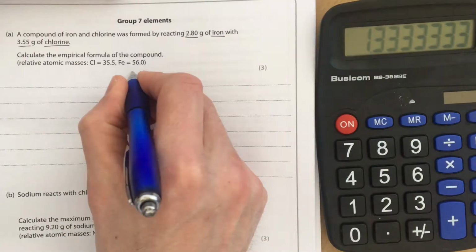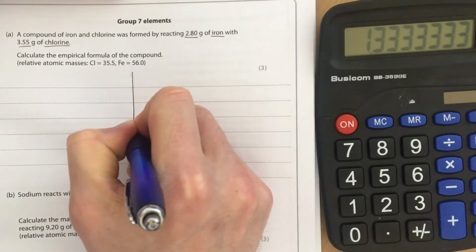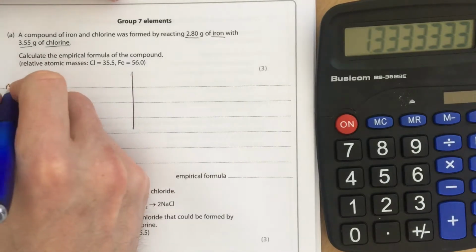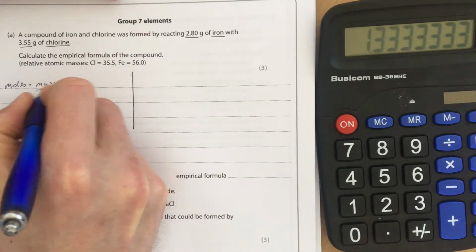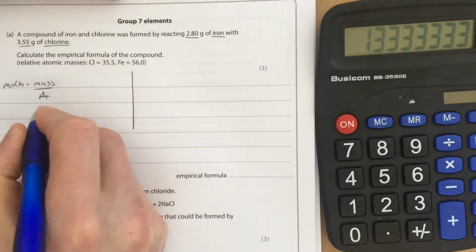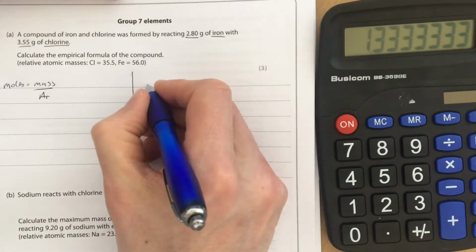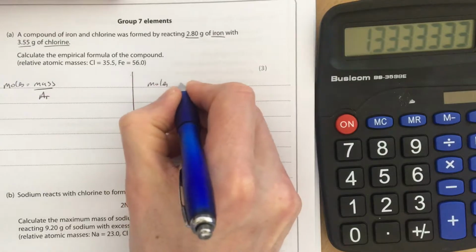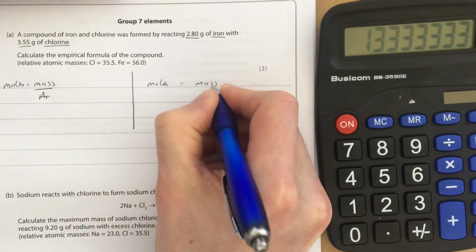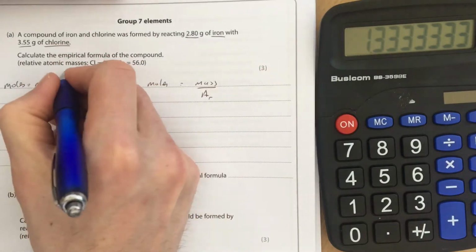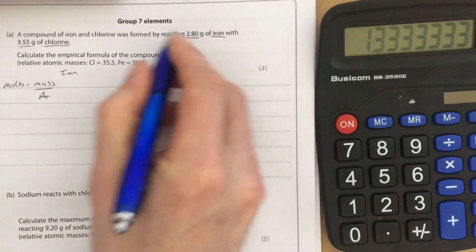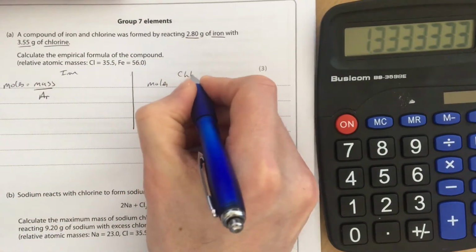So exactly the same way we did a moment ago, a line halfway down the page. That's right here, the moles formula. We must learn this. Mass divided by atomic mass, relative atomic mass. I've used the abbreviation Ar. Do the same over here. Moles equals mass divided by atomic mass. This side will do the iron, I think. So let's label that iron. This side will do the chlorine, so let's label that chlorine there.